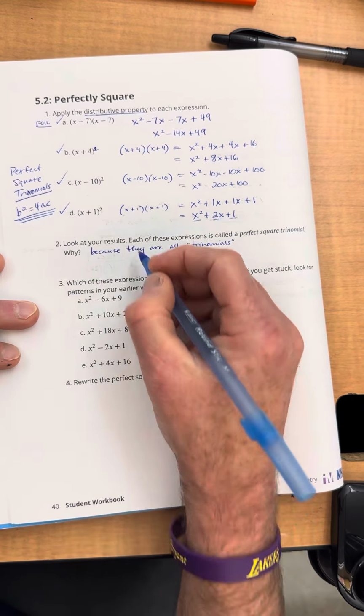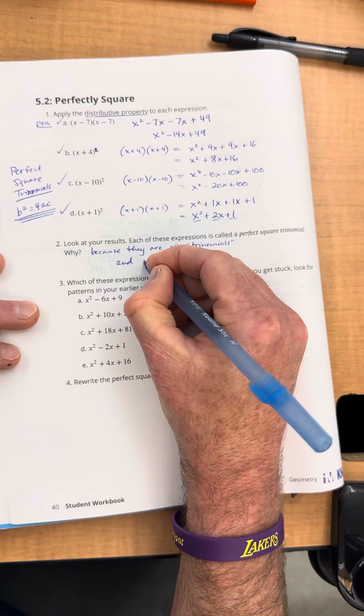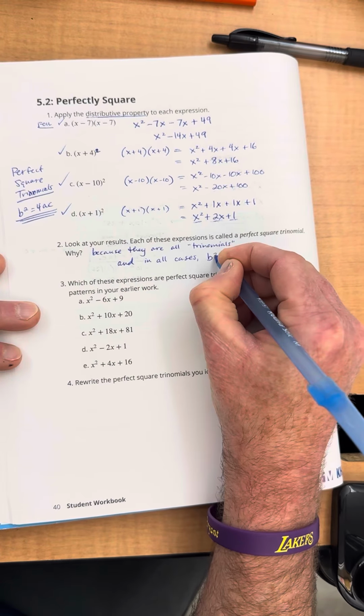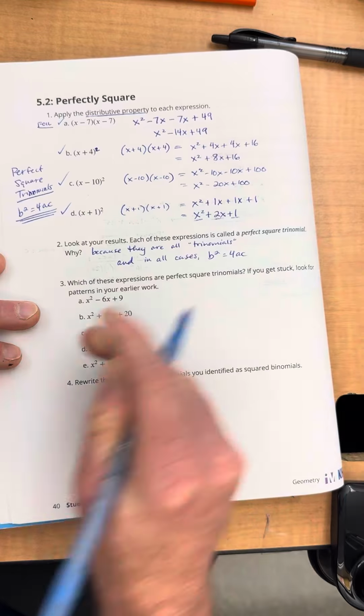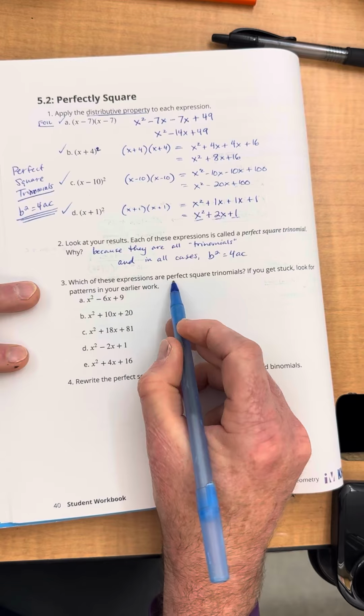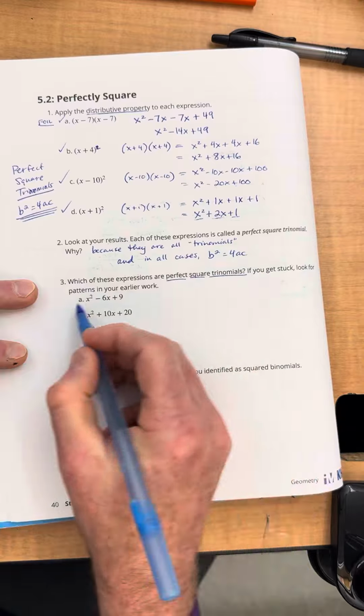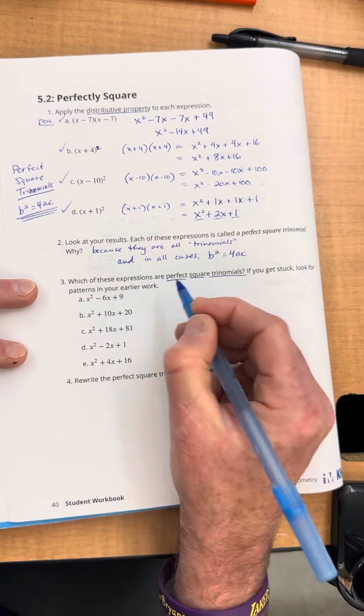So they are all trinomials, and in all cases, b squared equals 4ac. Which of these expressions are perfect square trinomials? If you get stuck, look for patterns in your earlier work.